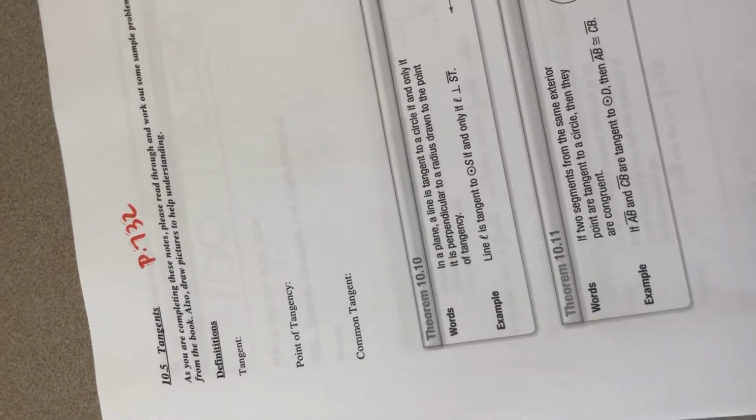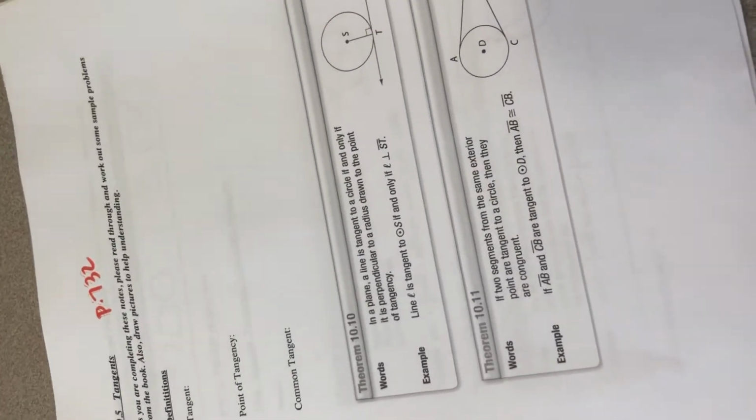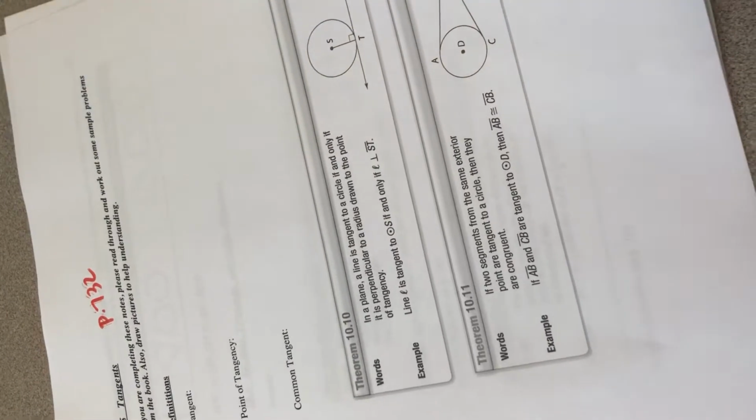Hi everybody, sorry I'm not here, but I'm hoping you've had a chance to fill in these definitions for tangent, point of tangency, and common tangent in section 10.5, which starts on page 732 in your book. There's a couple theorems that you all can go through and make sure they make sense.